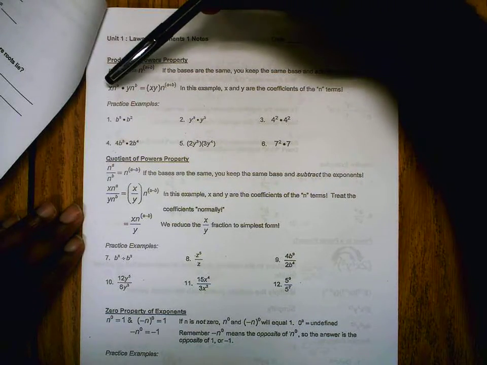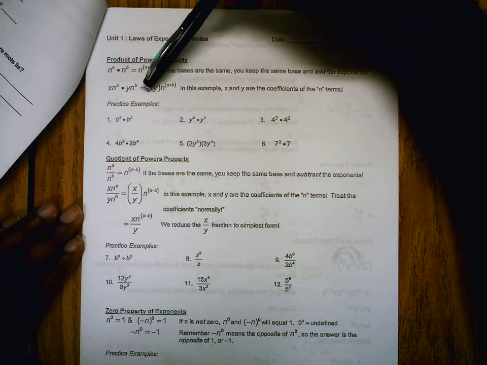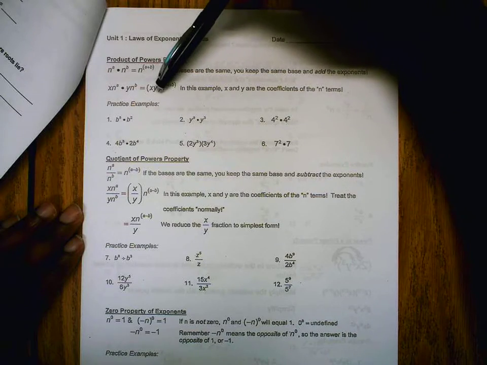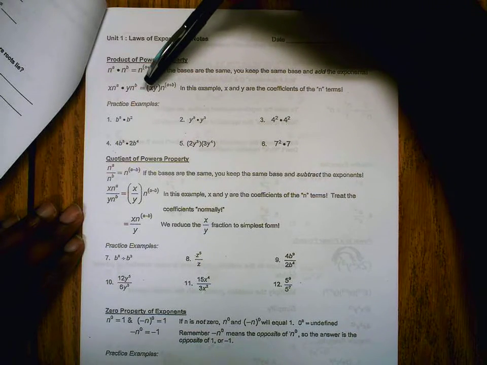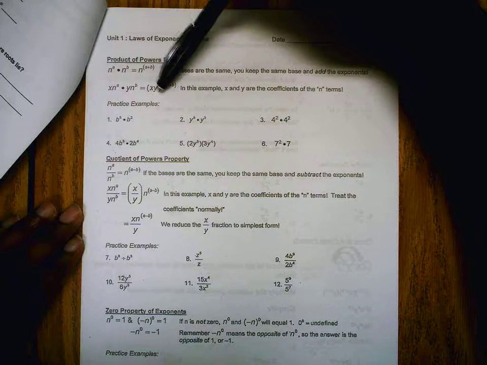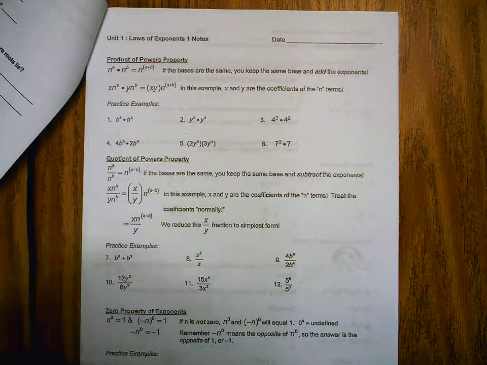So you put x times y, right? We show x times y by putting the two variables side by side. The parentheses also show the operation of multiplication. So it's x times y times n to the a plus b power. Let's see how this works out.